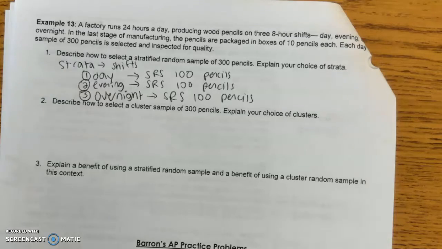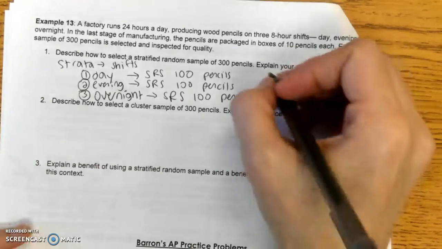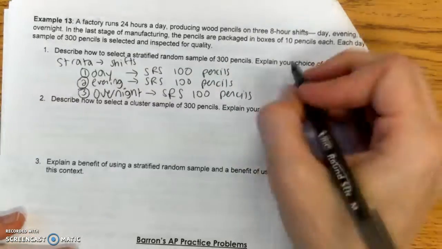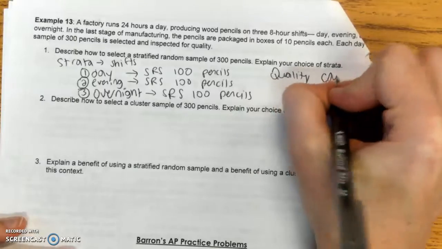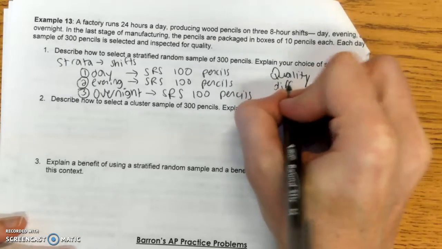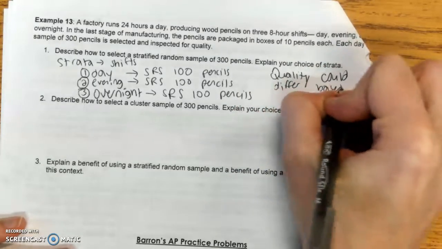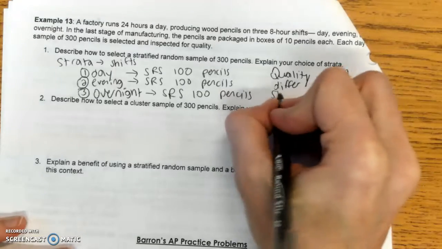All right, our choice of strata. Explain your choice of strata. So, quality could differ based on shift time.